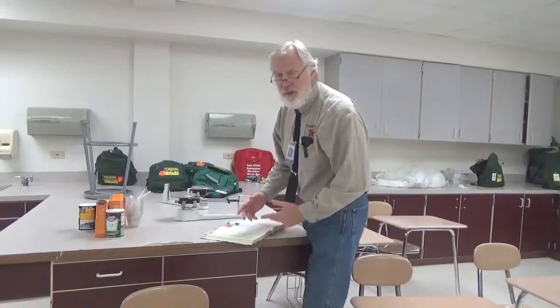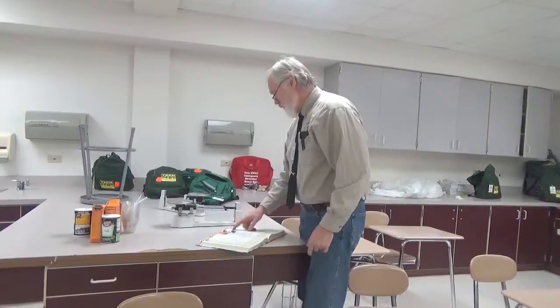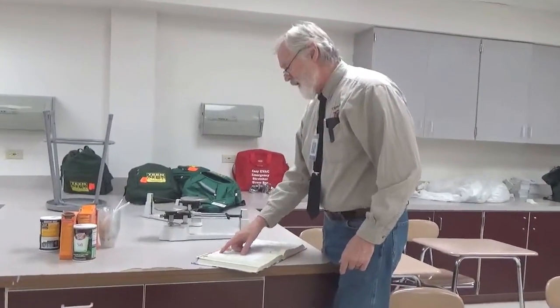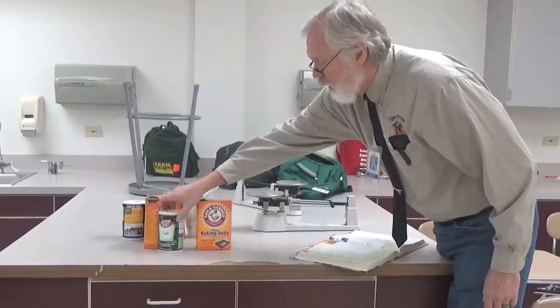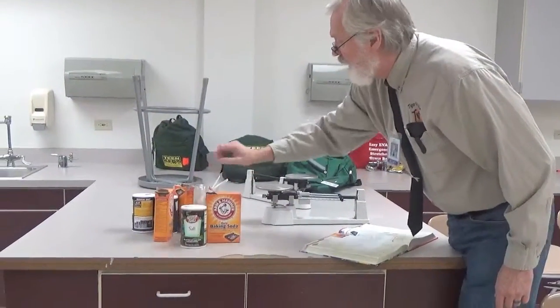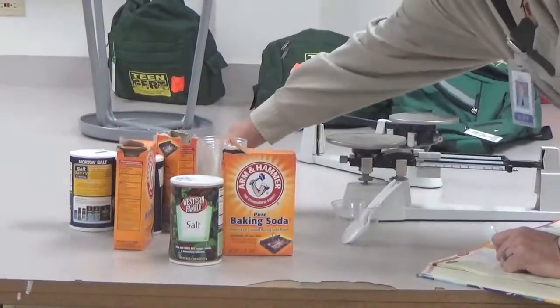Mr. Rasmussen, we had a lab yesterday, lab 10. The name of it was counting by measuring mass. What you were to do, you had three substances: water, baking soda, and salt. And you had to take a level teaspoon, that's why I had the rulers.